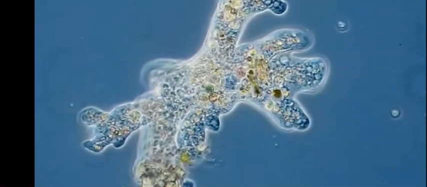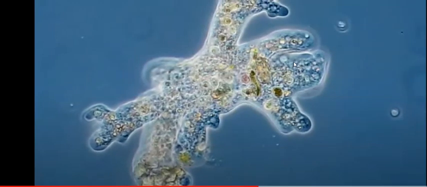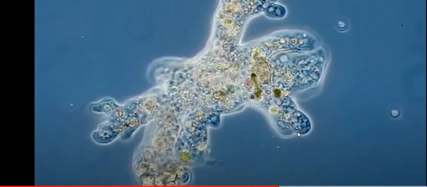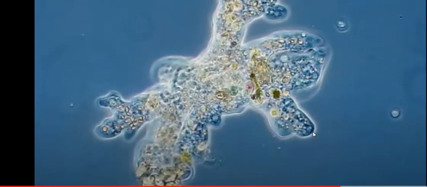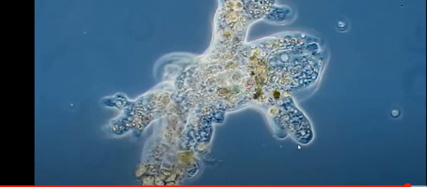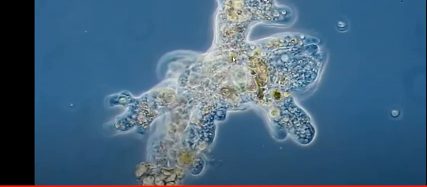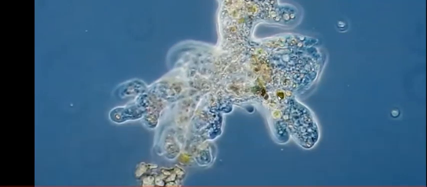These finger-like projections are called pseudopodia. You can see the movement of the protoplasm inside the amoeba.